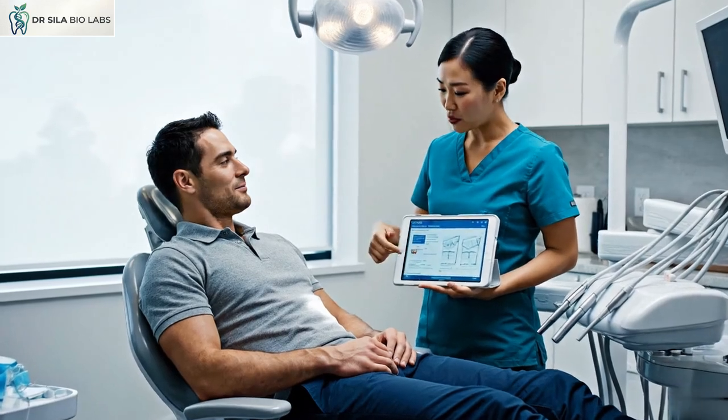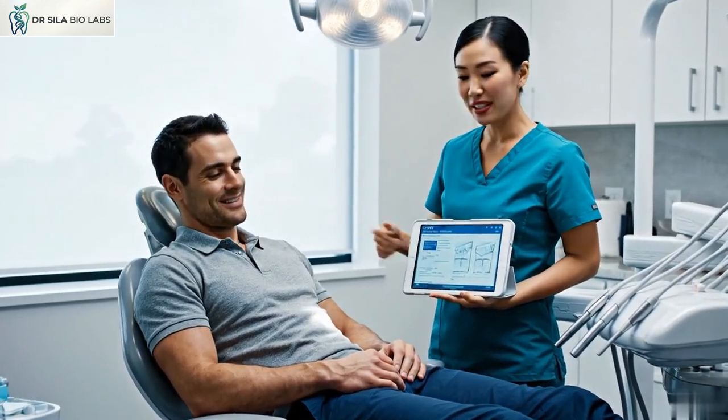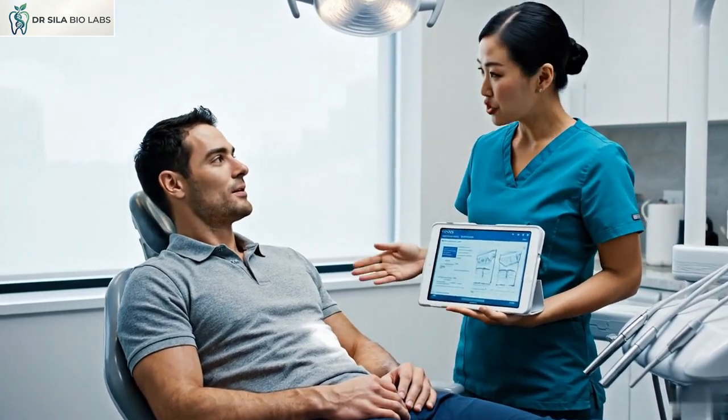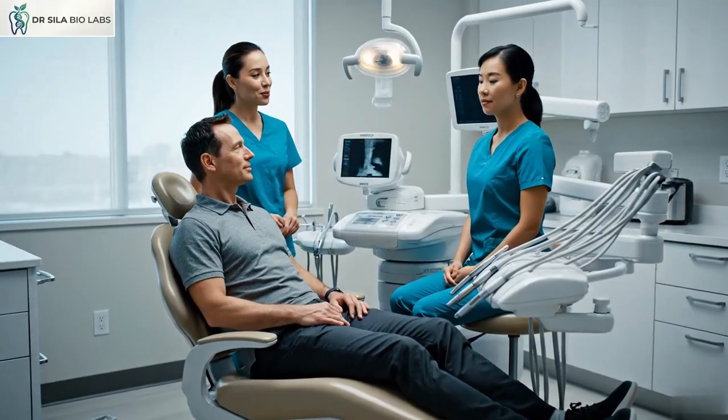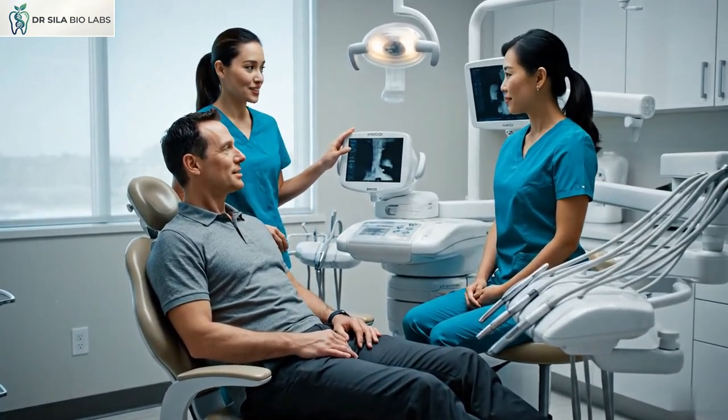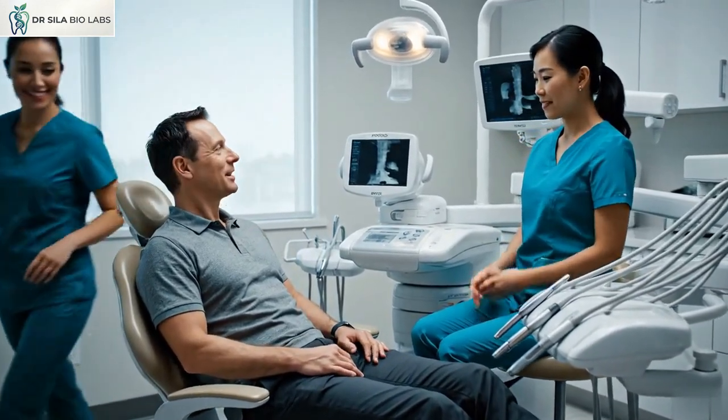So based on the x-rays and the charting here on the tablet, it looks like we're dealing with an abscess at the root of this molar. But it is treatable. This digital x-ray will give us a clear view of the infection beneath the tooth. It's a quick process. All right, whatever you recommend, Doc.